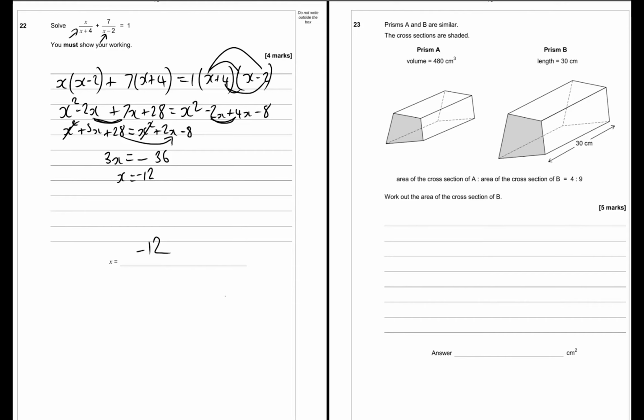Okay, question 23. Prisms A and B are similar. The cross sections are shaded. Prism A has a volume of 480 centimeters cubed. Prism B has a length of 30 centimeters. So we have a ratio of the area of the cross section of A and the cross section of B, which is 4 to 9. Well, we don't know the area is 4. We know the ratio of the areas of 4 and 9. So if this one was 4, this one would be 9. But those aren't the actual areas. Those are ratios to the areas, so we need to be careful.